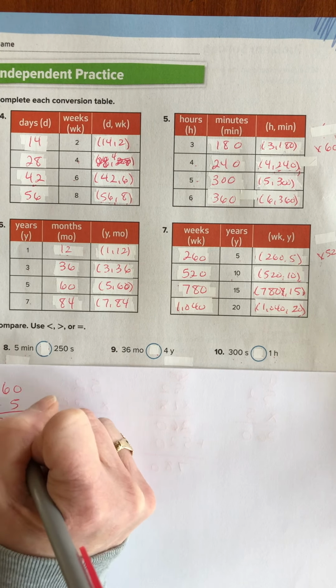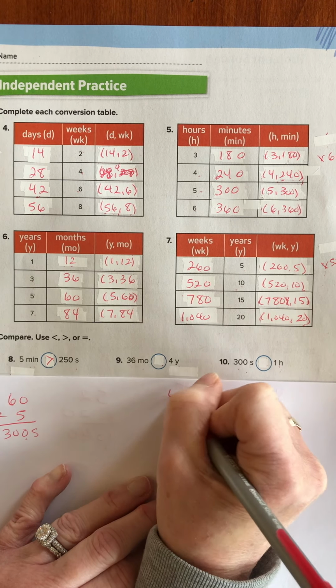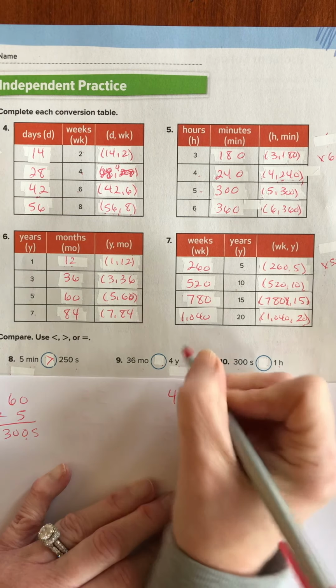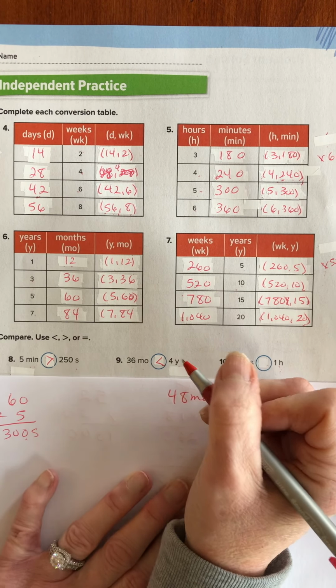So this should be greater than. Okay, let's try this one. Now we need to go from years to months, right? There are 12 months in a year. 4 times 12 is 48 months. Okay, which way should it go? It should be less than for this one.